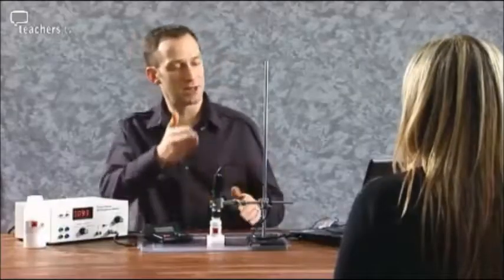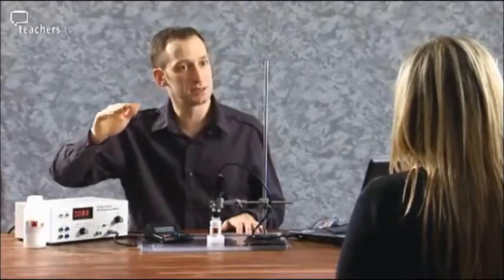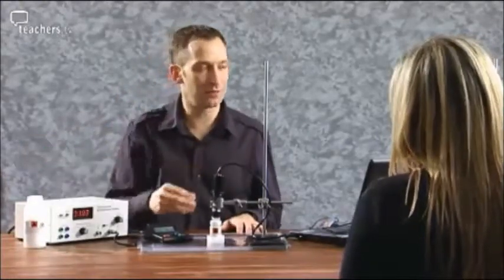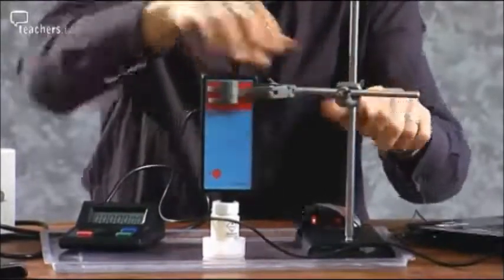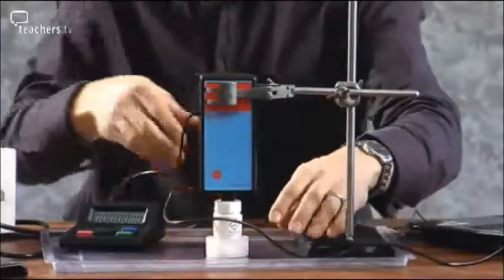And what will happen is, over the 5 or 6 minutes, that count rate for 10 seconds will decrease as the half-life of the radioactive isotope continues on its decay curve. Another way to measure the decay rate is with a computer data logger, which will plot the results on a graph.